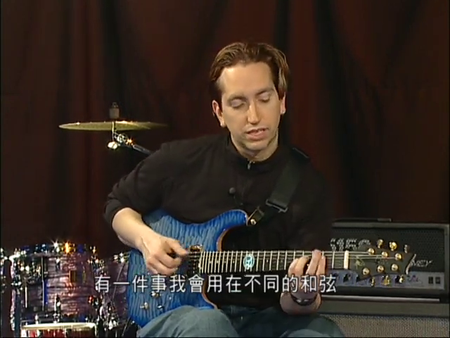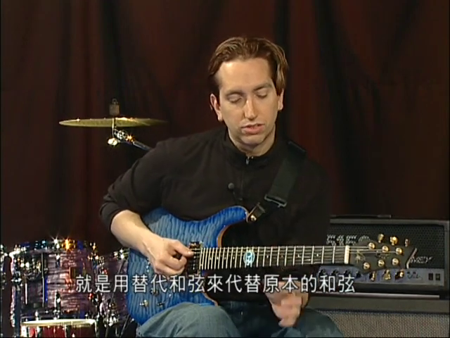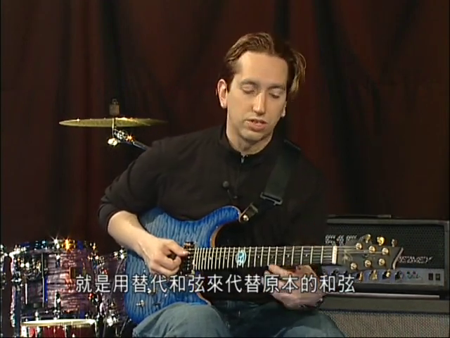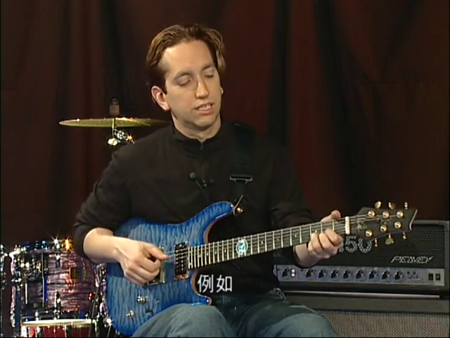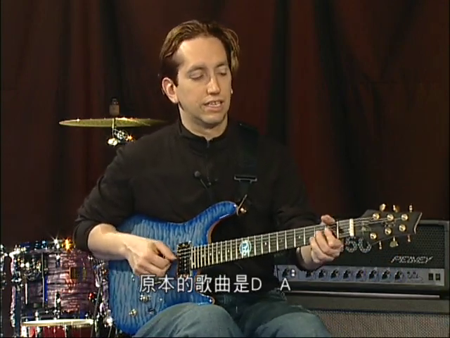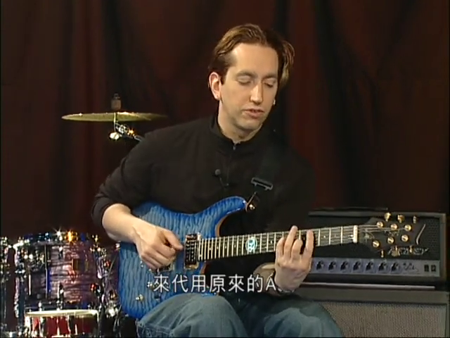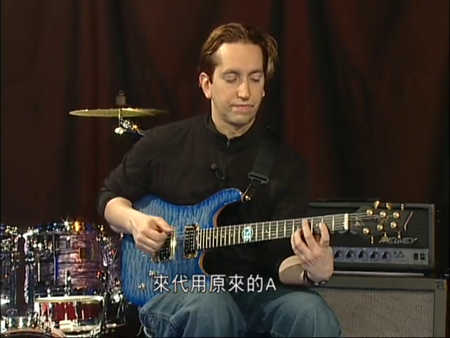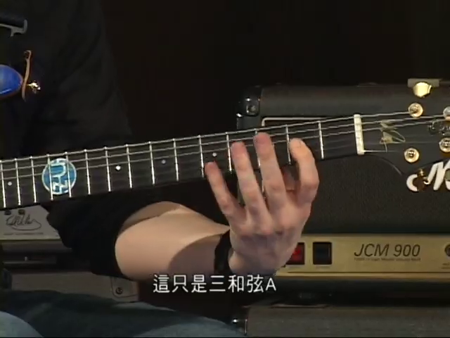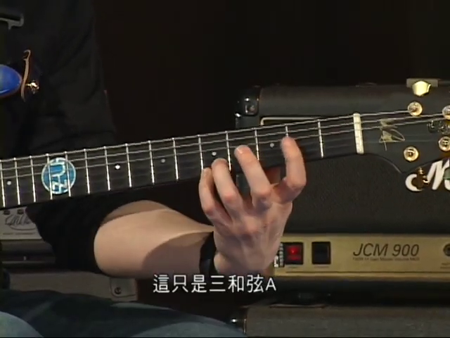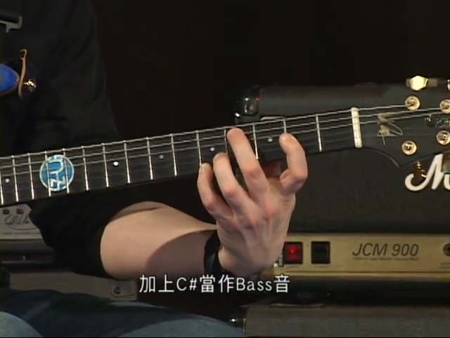One thing I'll do with different chords is I'll use substitute chords instead of actually using the authentic chord. For instance, really the song is D, A, first two chords. But what I did is I substituted this A for an A first inversion. What that is, is just an A triad with a C sharp in the bass.